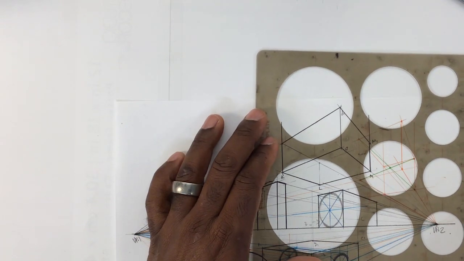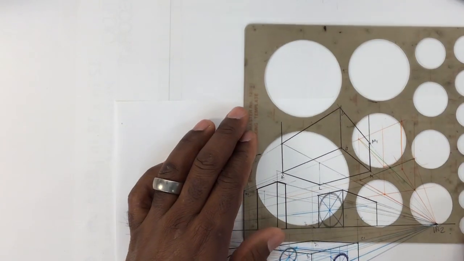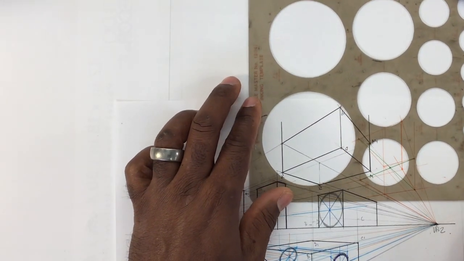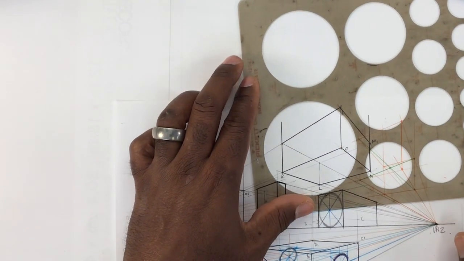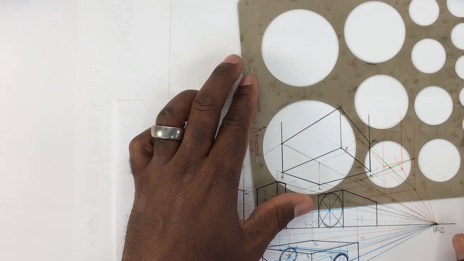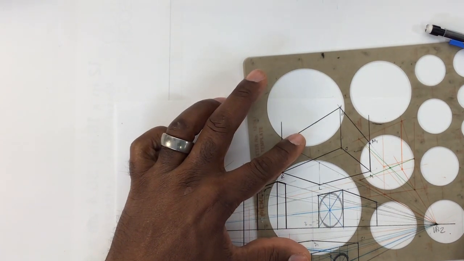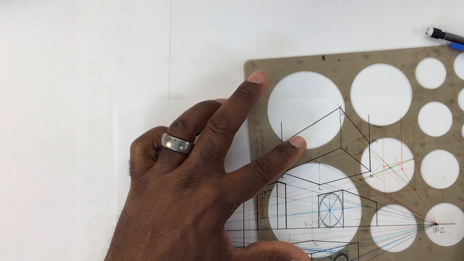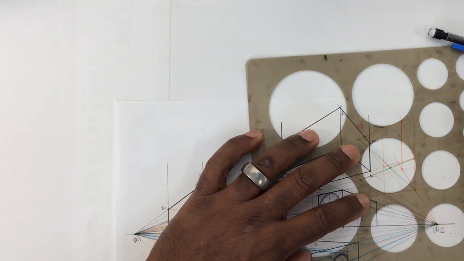And I can place that there, the smaller one. Okay, something more like that.